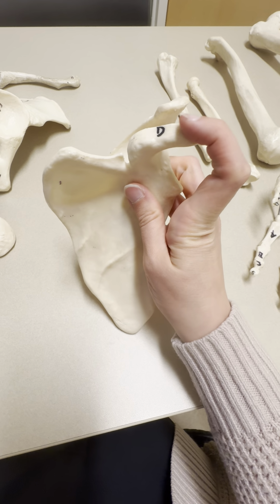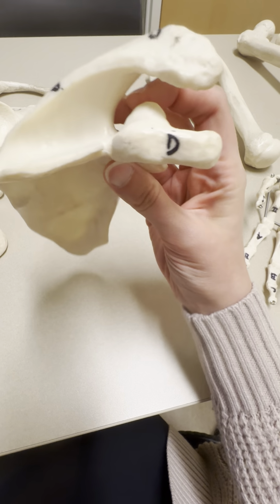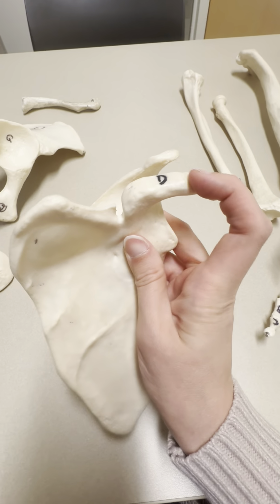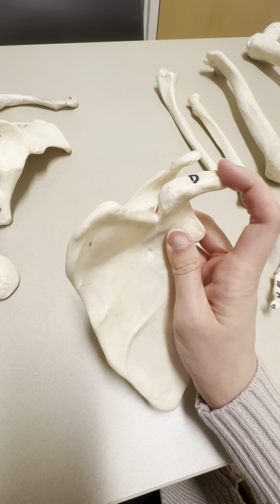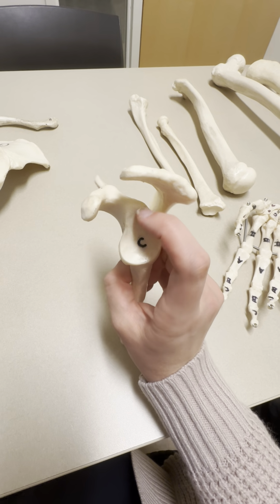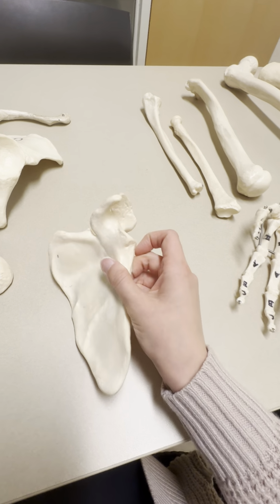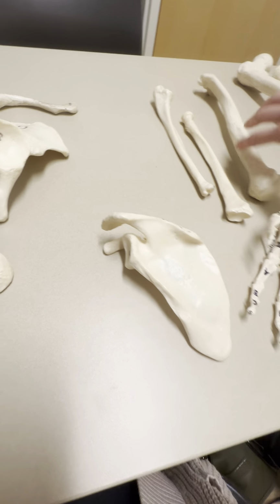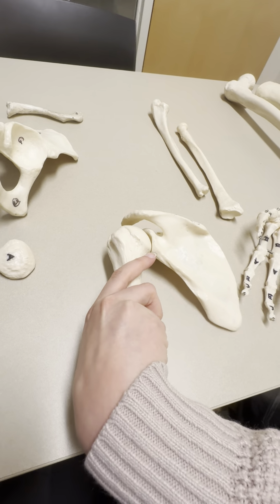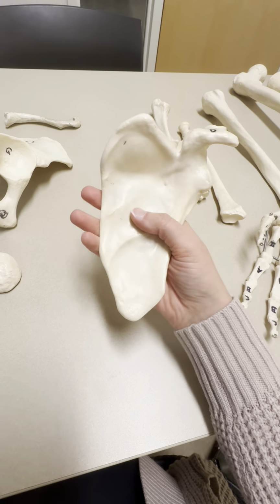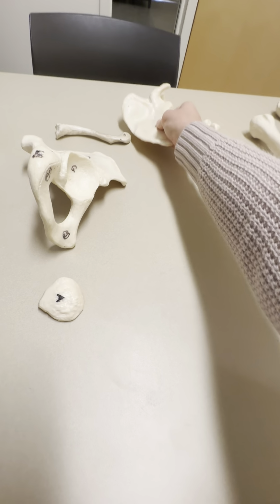Coracoid process is this one here that's kind of like underneath the wave. Remember, process is something that sticks out. So this one here is the coracoid process. And then the glenoid cavity, also known as the glenoid fossa, is this indentation labeled C here. That is where the head of the humerus articulates. Okay, so that's the scapula.